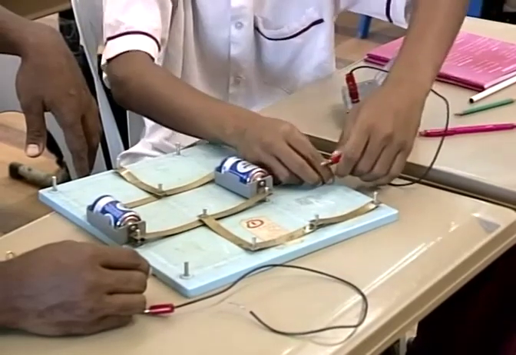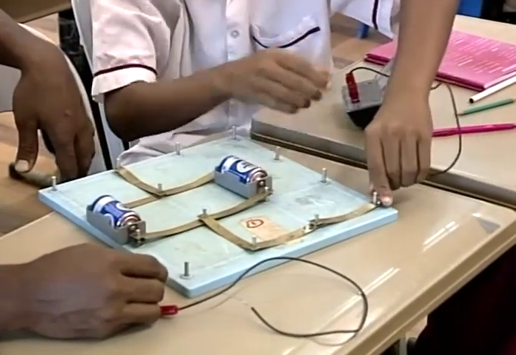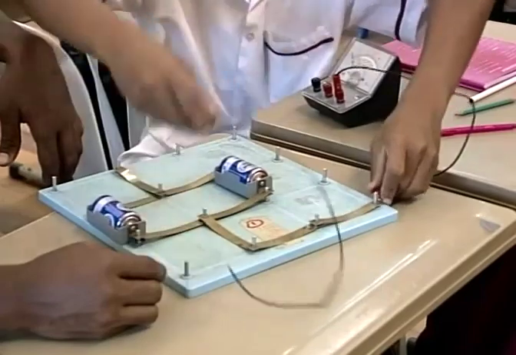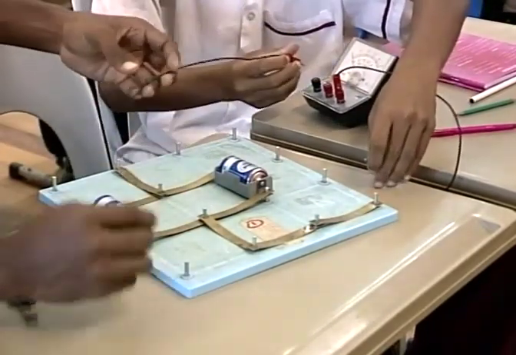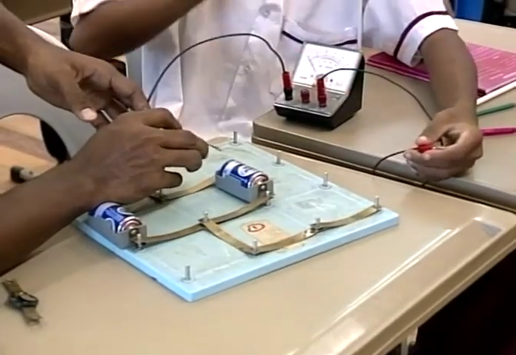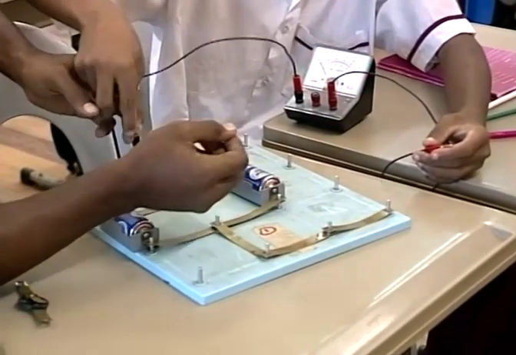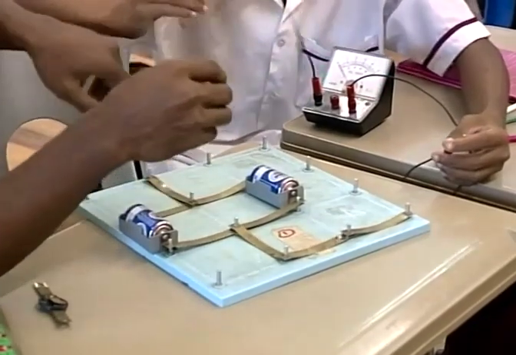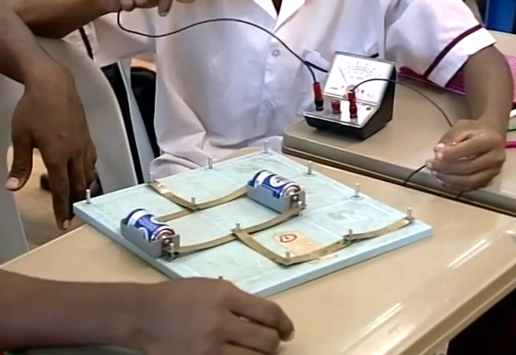All right, listen. You know quite well that voltmeters must always be connected in parallel with any component. But this time you are trying to measure the arrangement of cell. So that means you can just connect it straight.